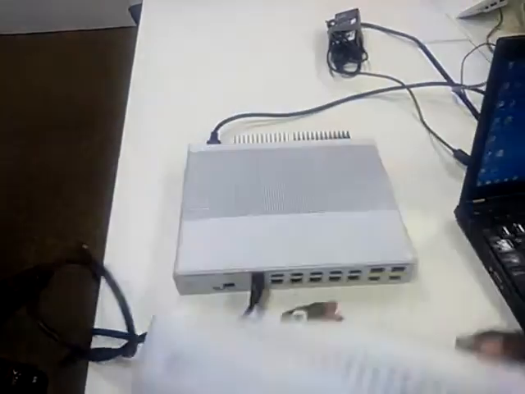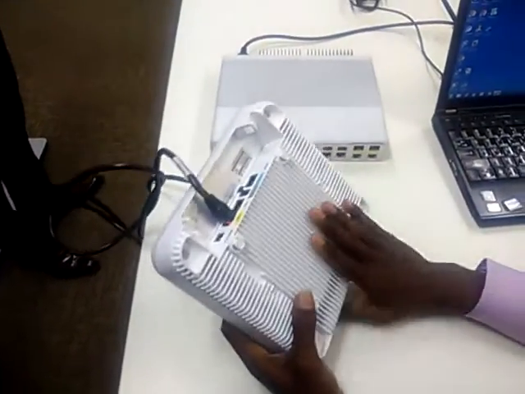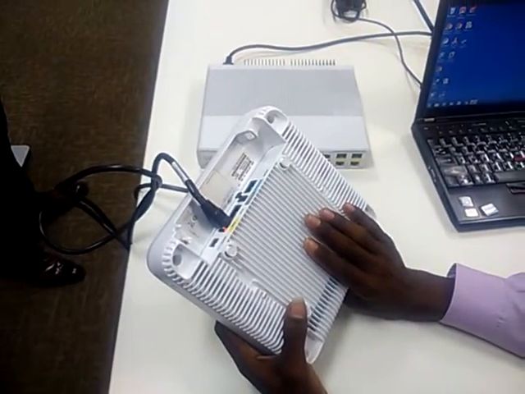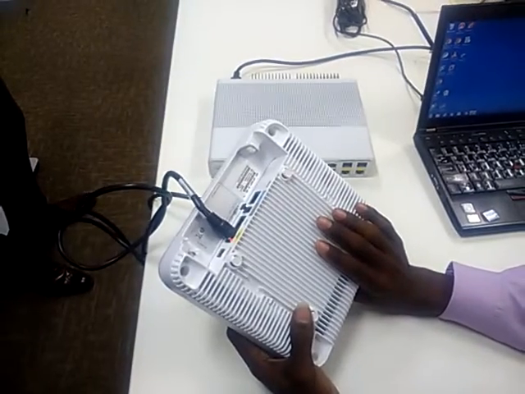The device which is connected to the controller, the PoE switch, this device can act as a controller, and we can manage up to 25 APs with this controller.